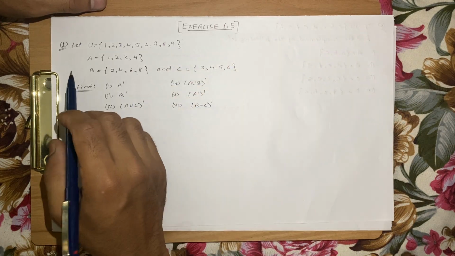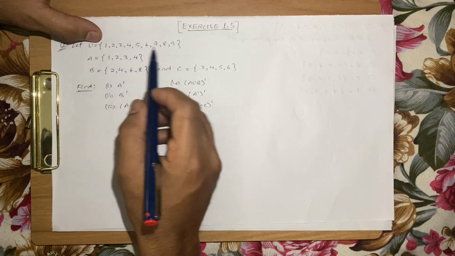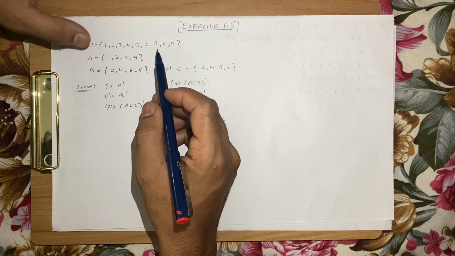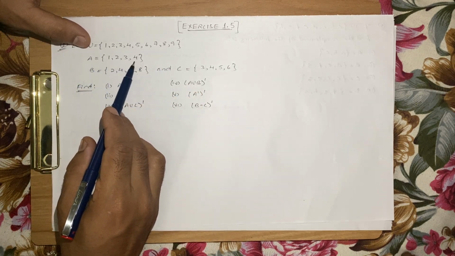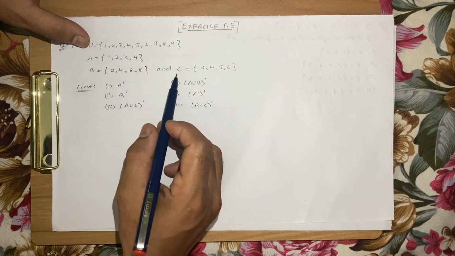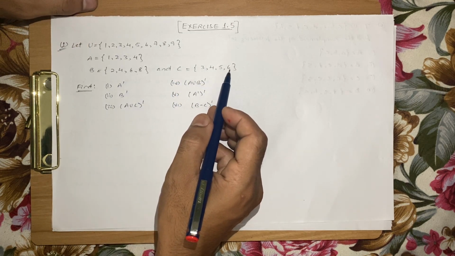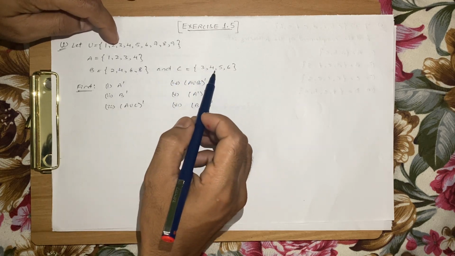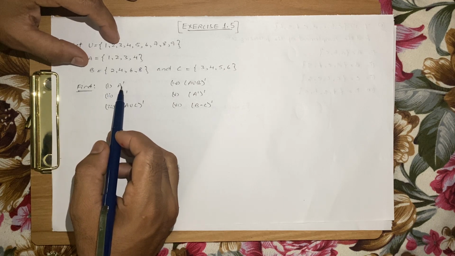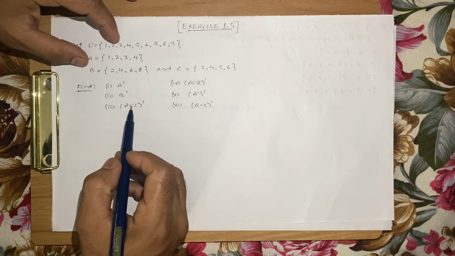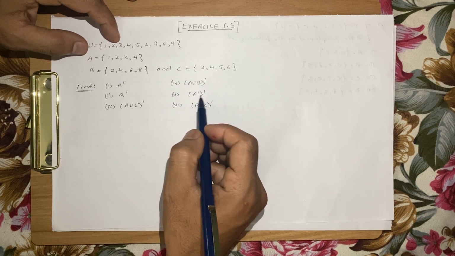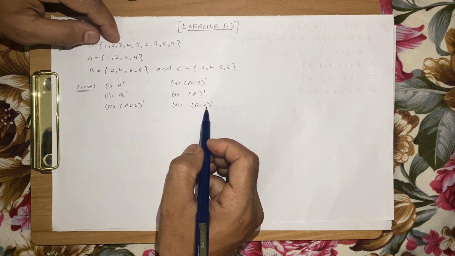Okay, so here the first question is, let U be the universal set, with 1 2 3 4 5 6 7 8 9 as the elements. There is a set A, which has 1 2 3 4 as the elements. There is a set B, which has 2 4 6 8 as the elements, and there is a set C, which has 3 4 5 6 as the elements. Now each of the sets has been given in the roster form, right? And it says find A dash, meaning A complement, find B complement, A union C complement, A union B complement, A complement complement, this is double complementation, and B minus C complement.